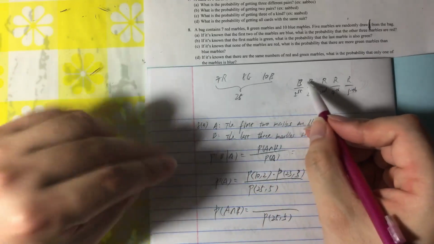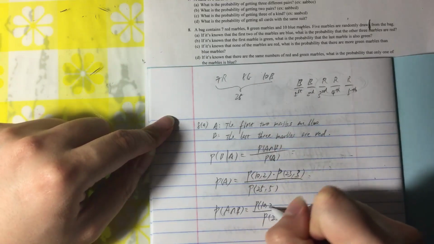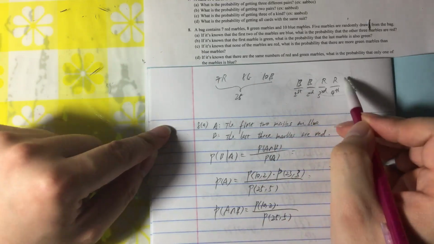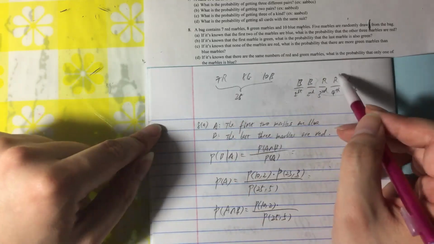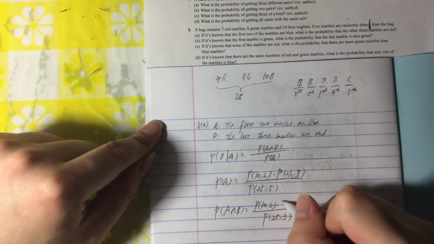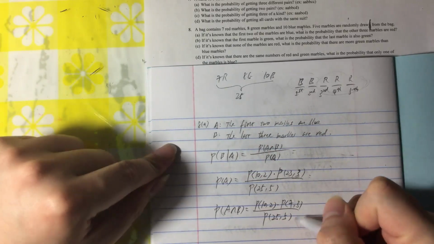So for the first 2 marbles, we are choosing 2 blue marbles out of 10. For the last 3 marbles, since they must be red, we are choosing 3 red marbles out of 7. Since order matters, that's permutation 7 choose 3.